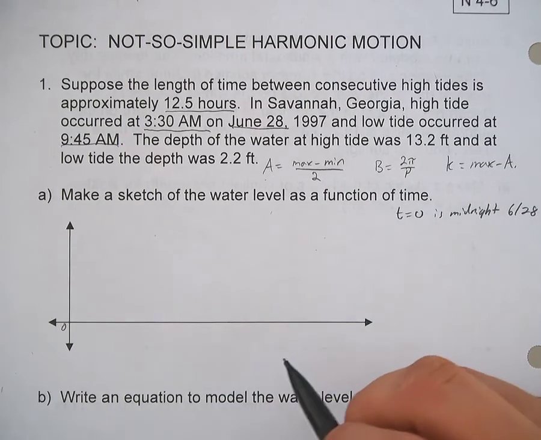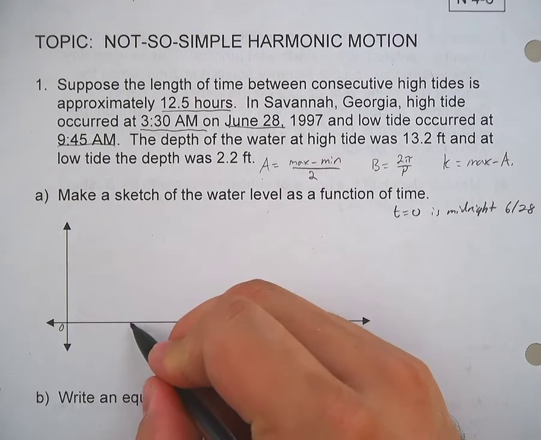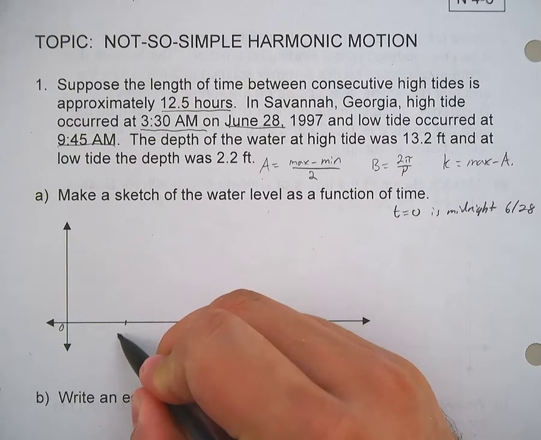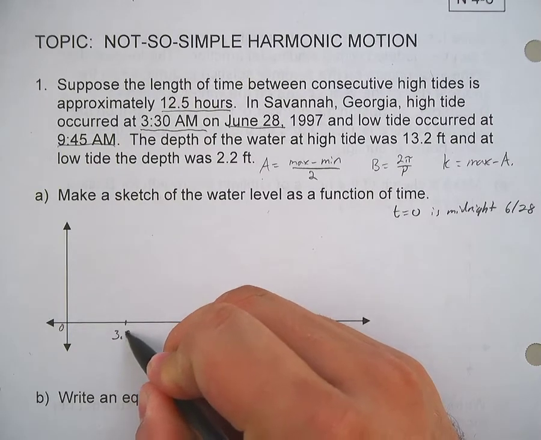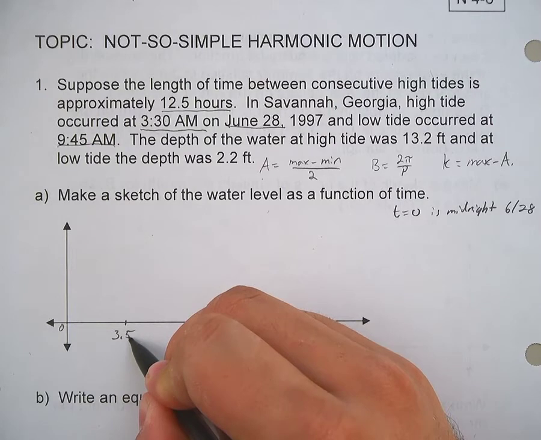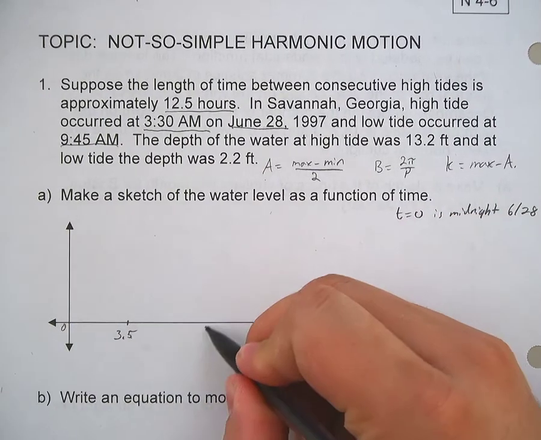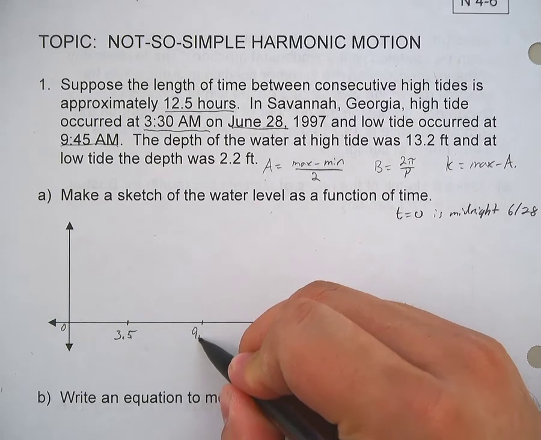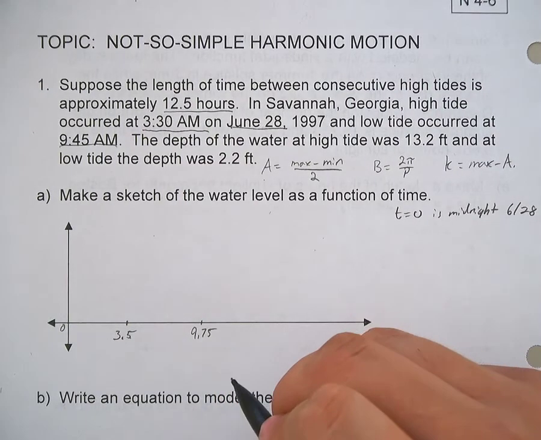All right, so you've got your midnight, so at 3:30, this will be 3.5, 3:30 a.m. That's where we started. At 9:45, that'll be like 9.75, 9 3/4.